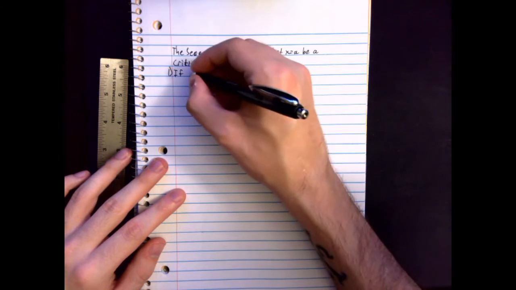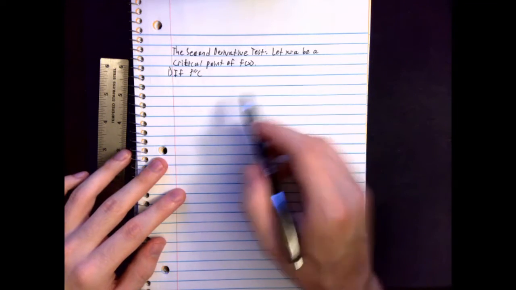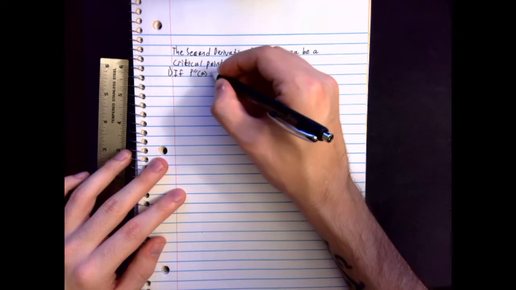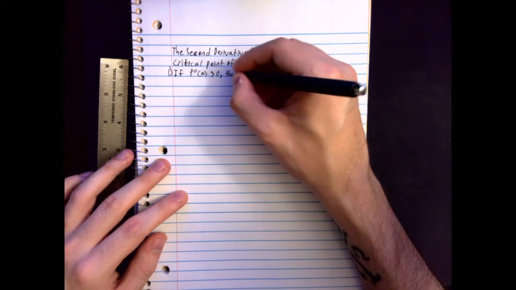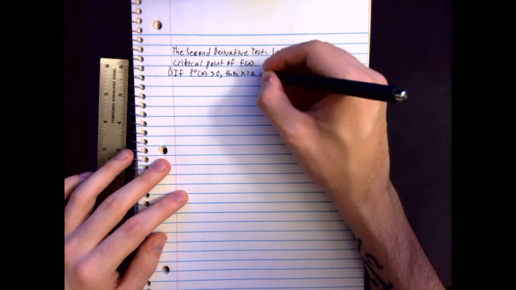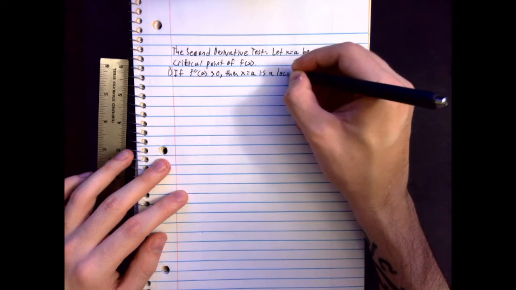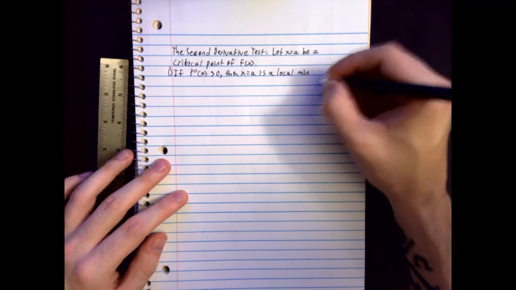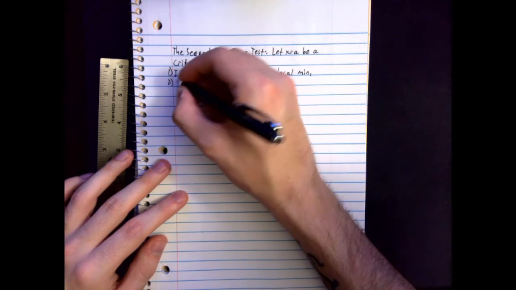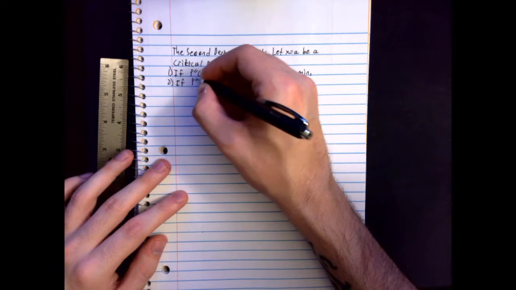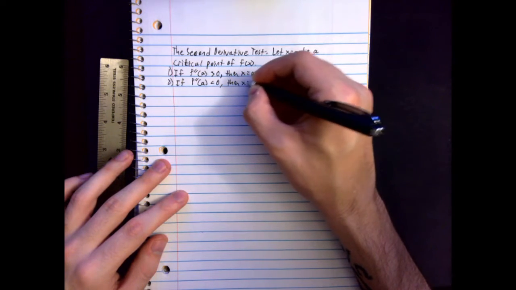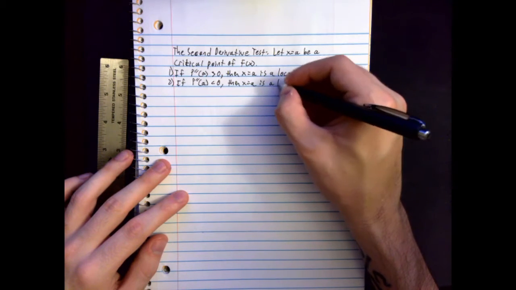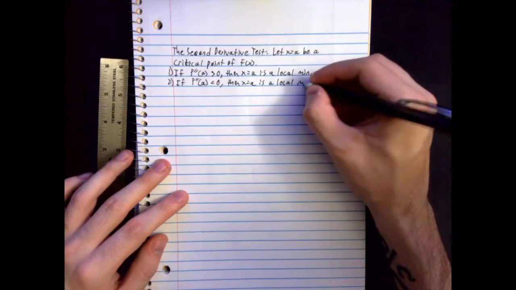So if f double prime of a is positive, so if I'm opening upwards, then x equals a is a local minimum. And if f double prime of a is negative, then x equals a is a local maximum. So it's a little bit reversed of what you might immediately think when you read this.